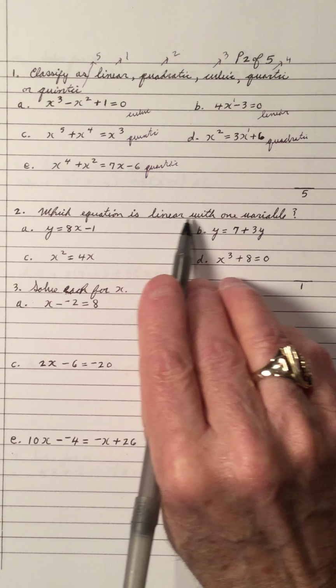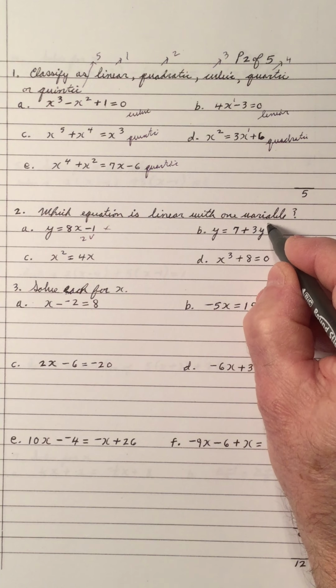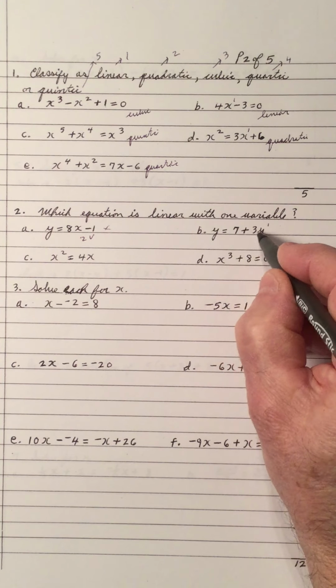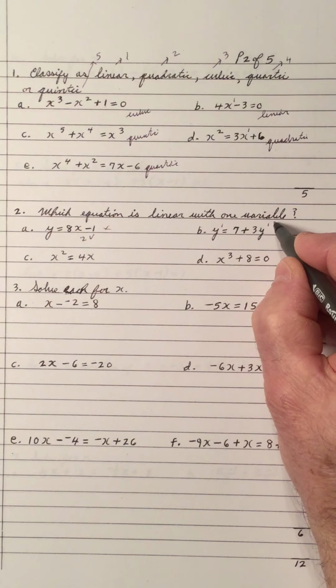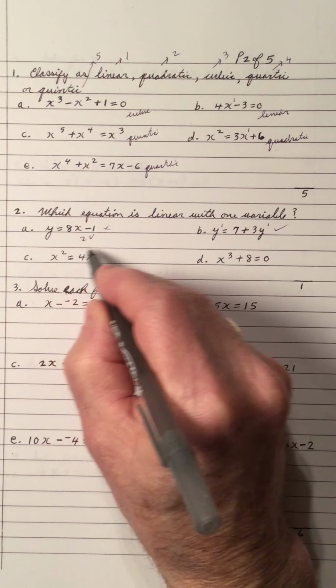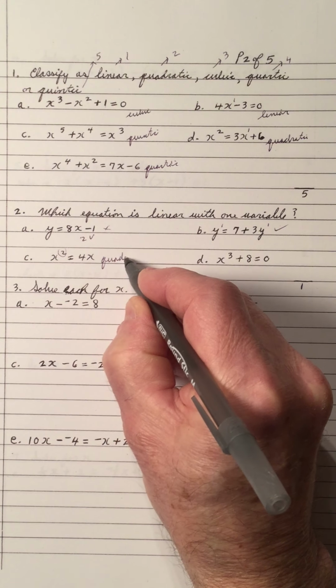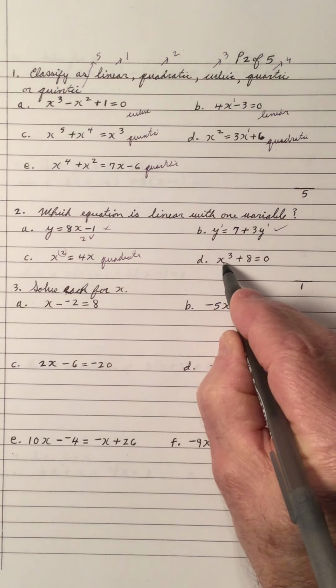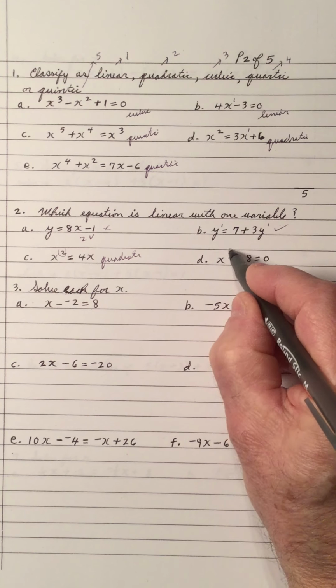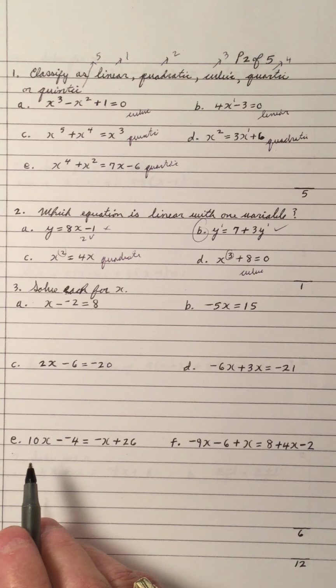Which equation is linear in one variable? Now, one variable. So this has 2 variables here, x and y, so it's not that one. This is linear in one variable. It's one variable because it has a y, and the degree is 1, so this is the right answer. This one has 1 variable of x, but 2 is the highest degree, so that's a quadratic. And this one has 1 variable, but it has a 3, so that's a cubic. But the answer is B to this.